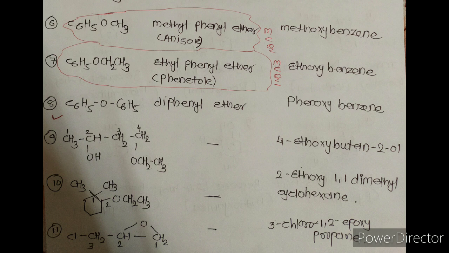Compound number 10, cyclohexane, on which the first carbon contains 2 methyl groups and on the second carbon OCH2CH3 is there. Here the first thing is how to give the numbering. If we focus on the first carbon, 2 branches are there, and on the second carbon only one branch is there. So we give the number 1 to the carbon atom which possesses more branches. The second carbon contains the ethoxy group, while the first carbon contains the dimethyl group.